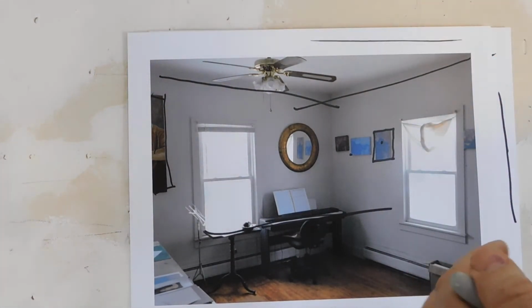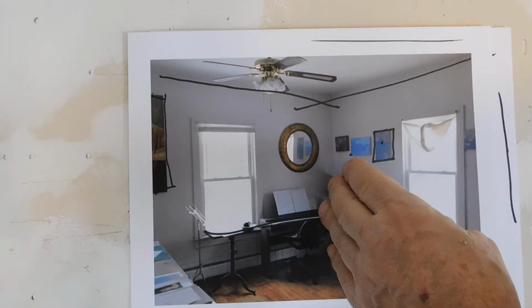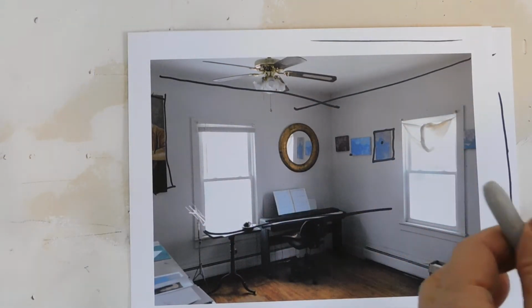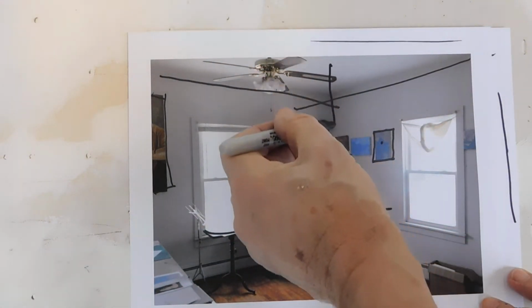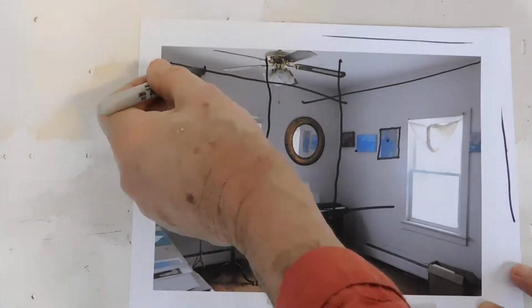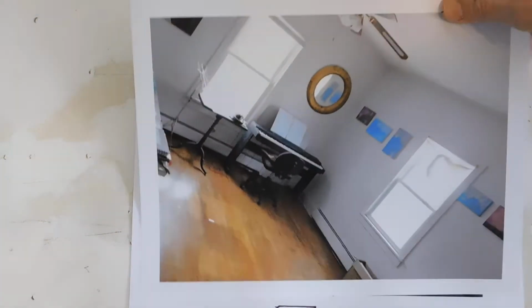What I did when I did this is I just turned the camera and pointed it toward the corner. But still, even in this composition, the verticals still run parallel to the picture plane. Is it possible to take a picture in which no lines are parallel to the picture plane? That would be this.